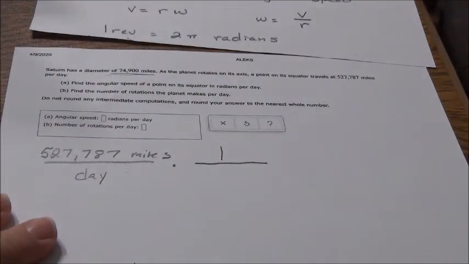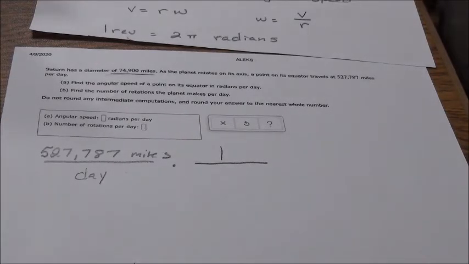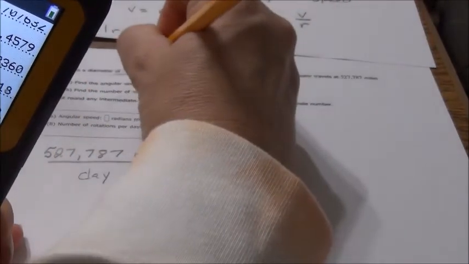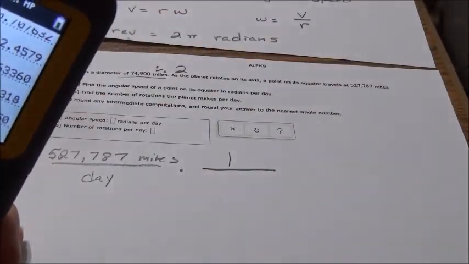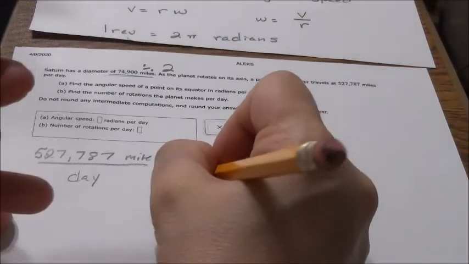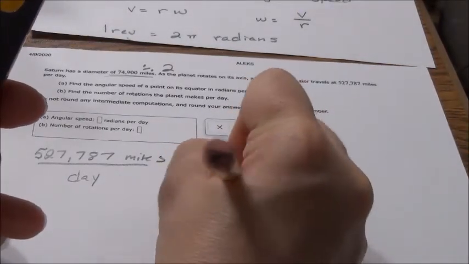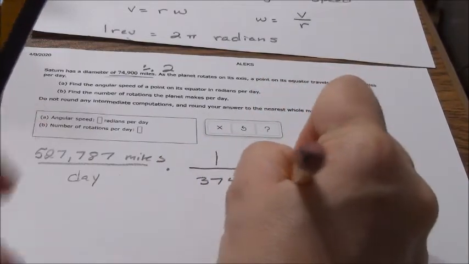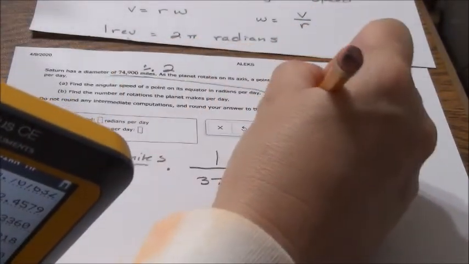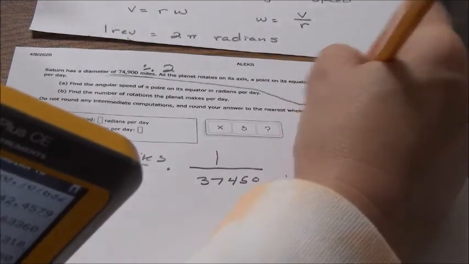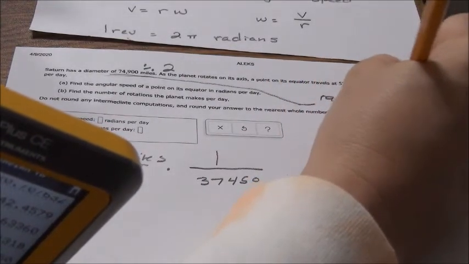the radius of my planet, I guess I would say, is half of the diameter. Well, the diameter there is 74,900 miles. So I have to take my 74,900 and divide it by 2 so that I have the radius. If you can see that, I'm going to divide by 2. My radius then is 37,450 miles. So when I divide that by 2, the radius was 37,450 miles.